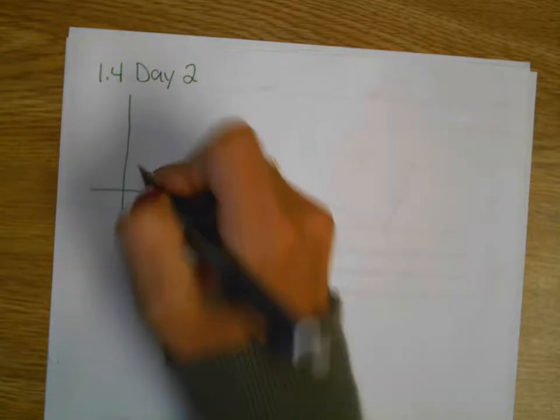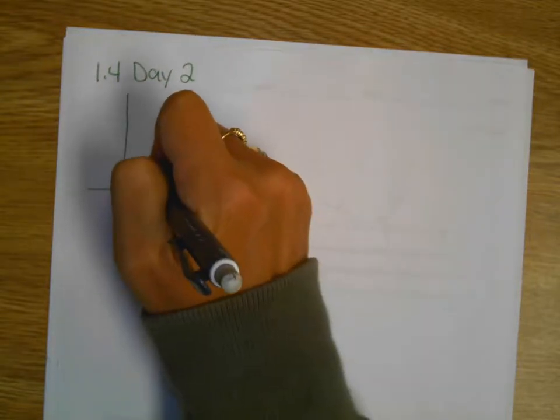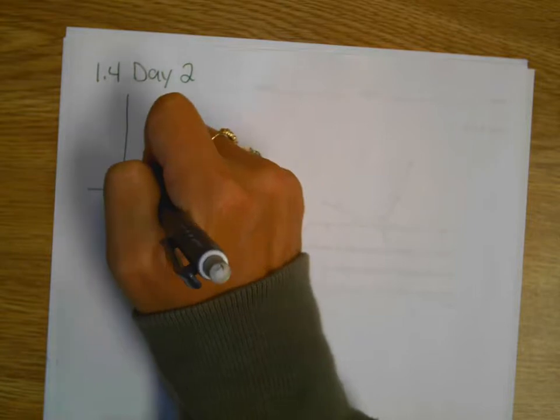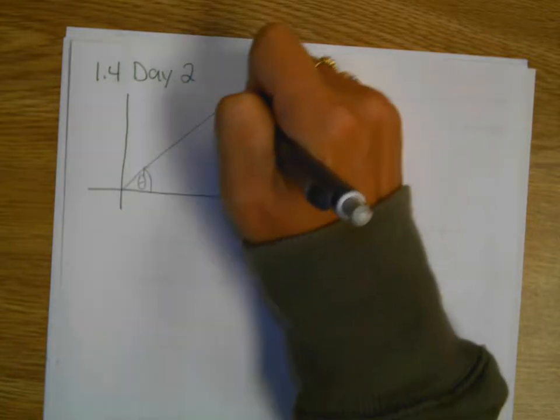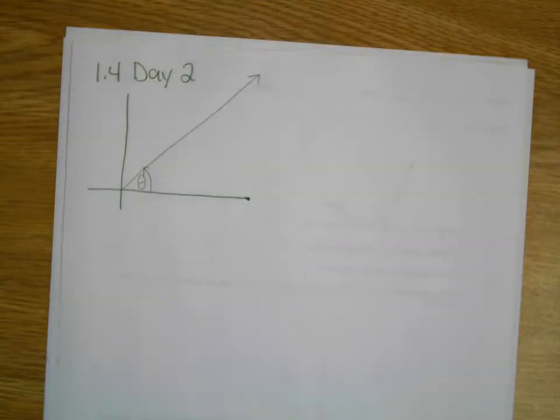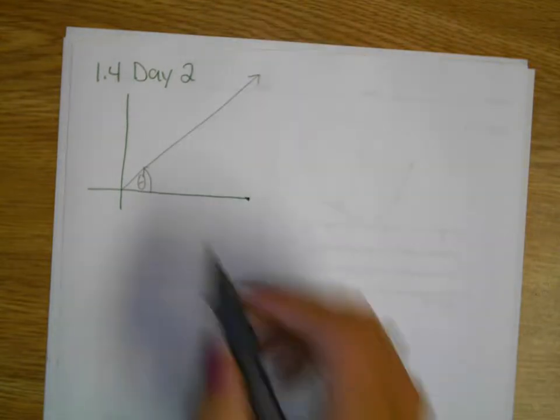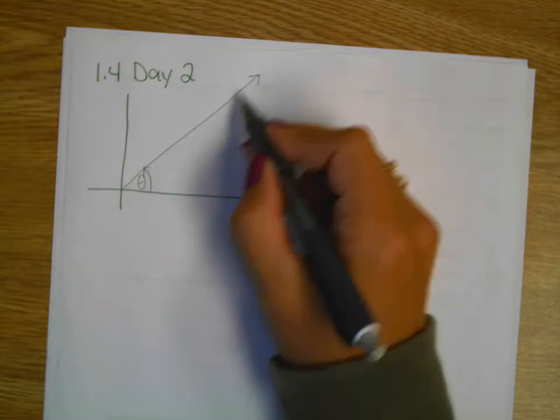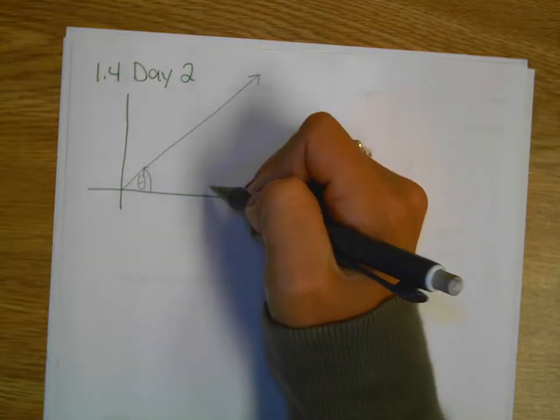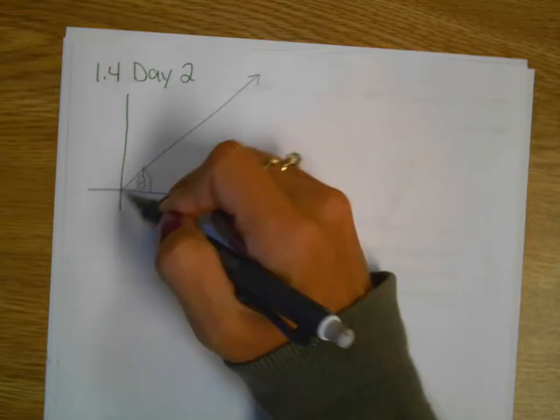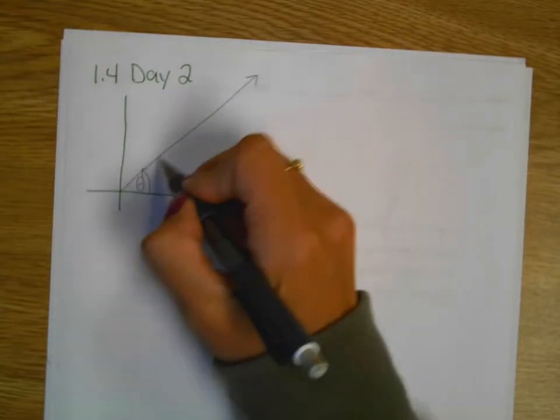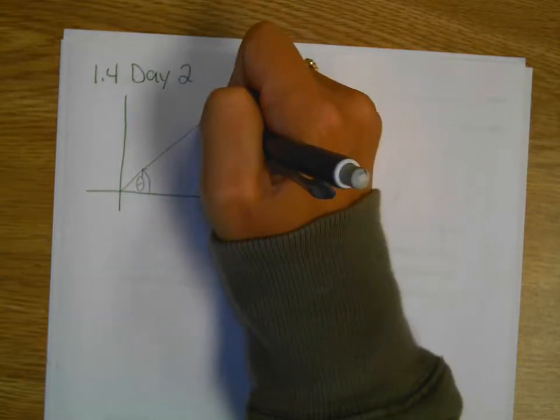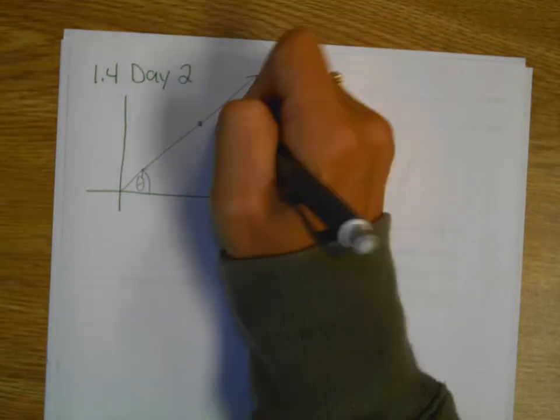So remember, our angle is going to be a rotation from the origin. The amount that it rotates is going to be called theta. And all we need is any point we can find on this ray so we can make a triangle. It's nice if we can get it on the unit circle so it's exactly one away, but we don't have to have that. So any point on here will allow us to find our 6 trig values.